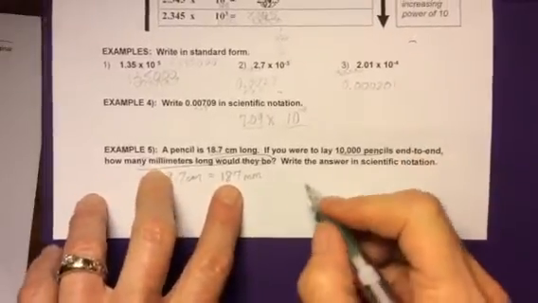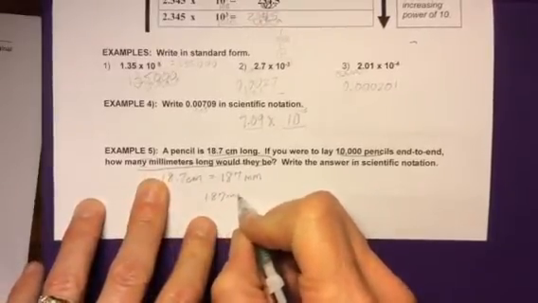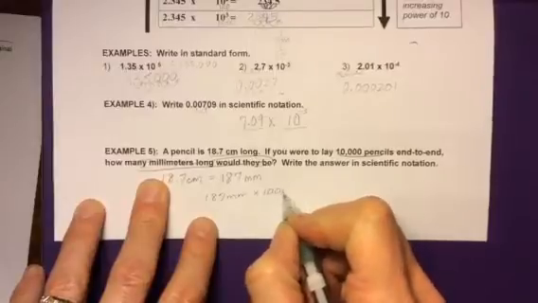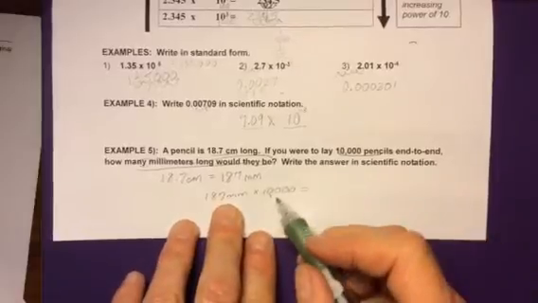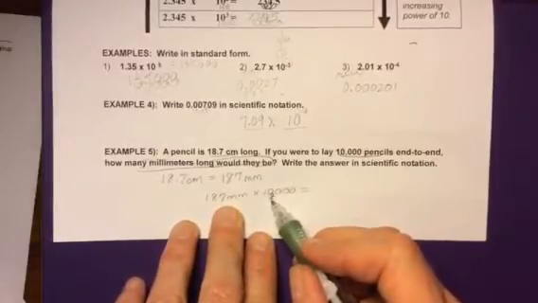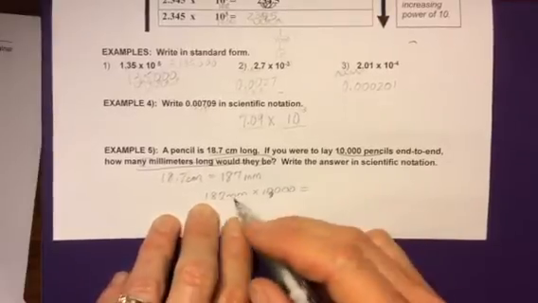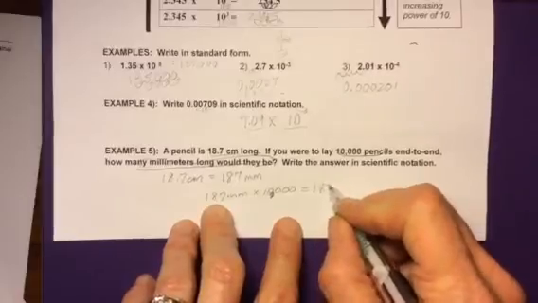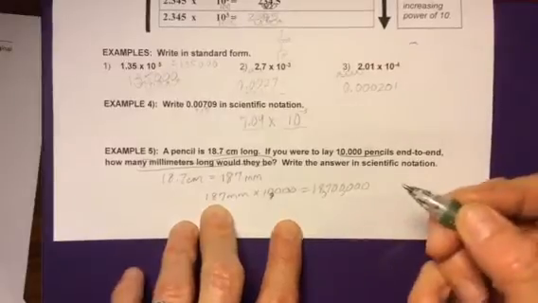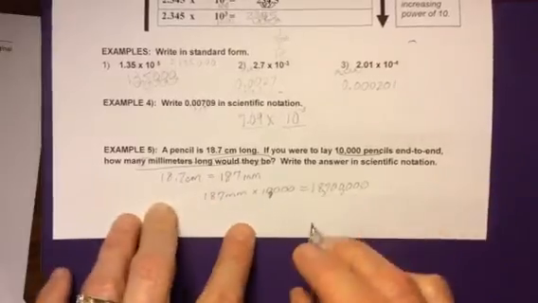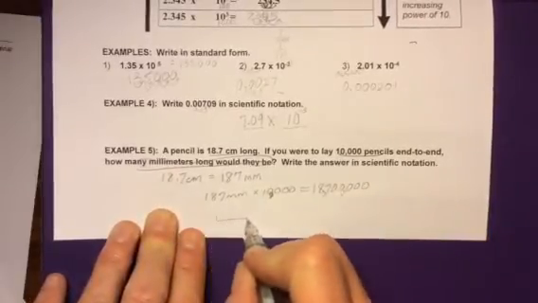And we have 10,000 of these. So that would be like taking 187 millimeters times 10,000. I'm going to go ahead and multiply that out, and then we'll convert it to scientific notation. So if I multiply by 10,000, that means I'm going to tack on 5 zeros behind the 187. So that's going to be 187, 1, 2, 3, 4, 5, which is actually 18,700,000.